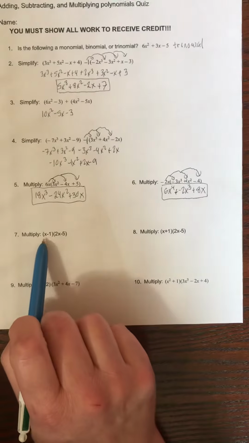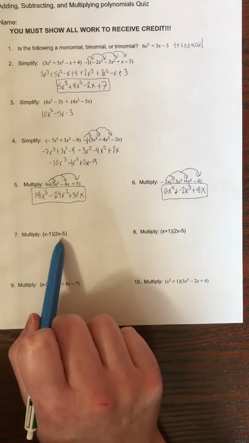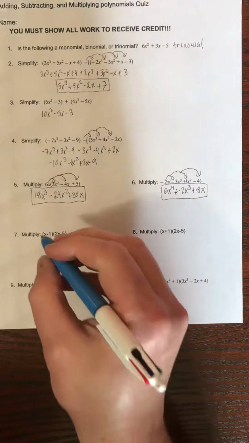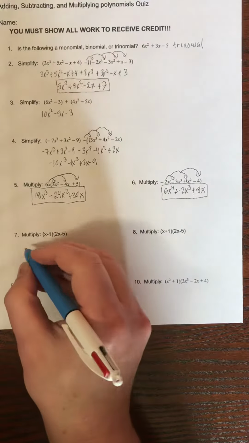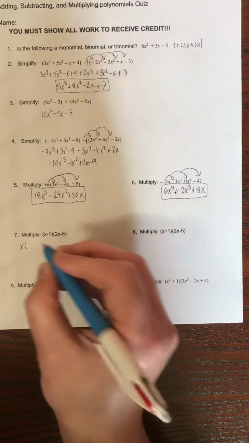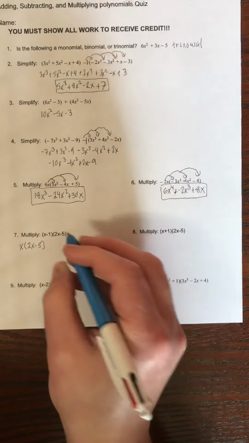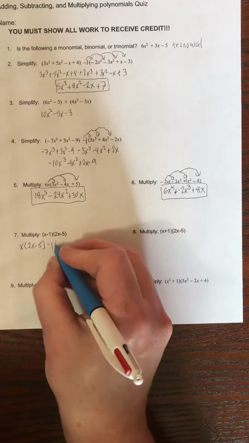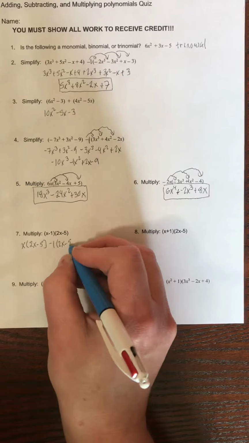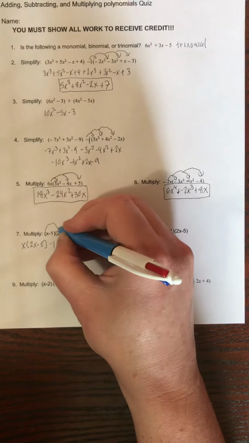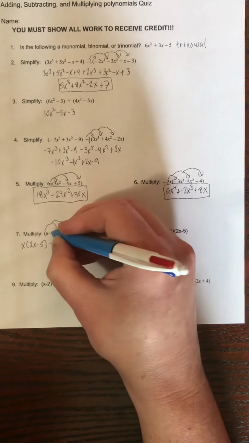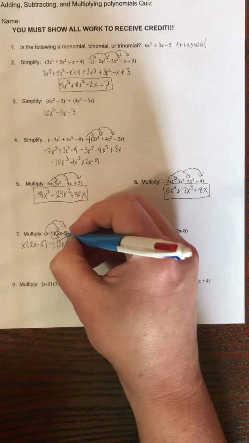Now, we have to multiply a binomial times a binomial. How were you shown? You take the x and multiply it by everything in the first one. So it's x times 2x minus 5. Minus 1 times 2x minus 5. Notice what I did. This times everything in here, and then this times everything in here.